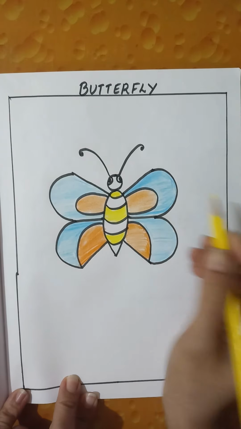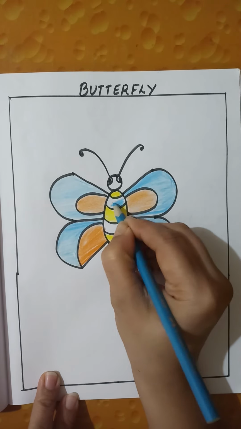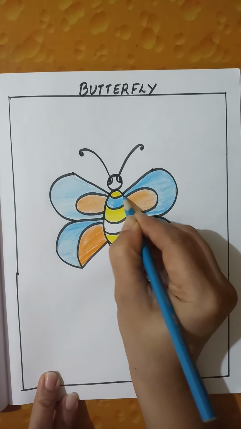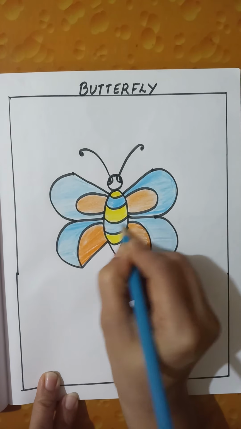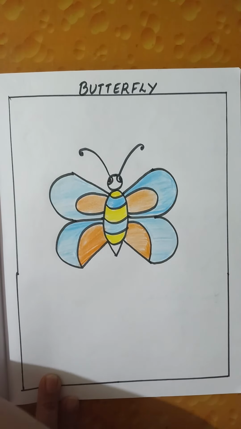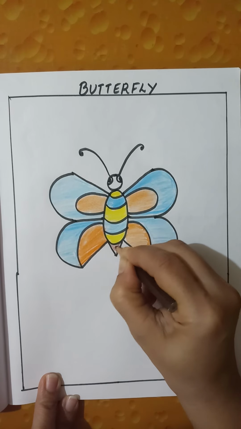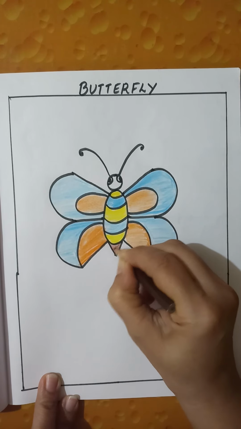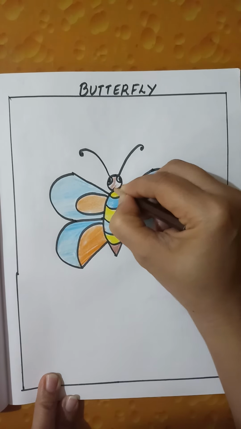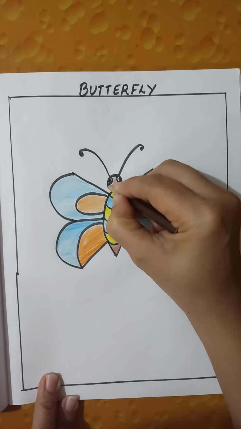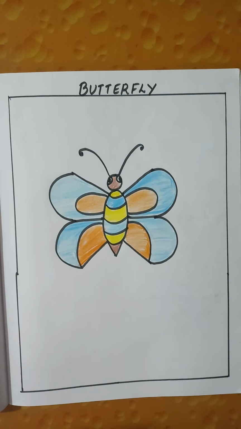So now the yellow color looks pretty, no? Then do another color, blue color you can give for this. Okay, so this looks pretty. Now look at this. All right, then here you can give a brown color. I think it's a tail, so you can give brown color here. You can even give whatever color you like. Black also you can give, not a problem. Here also you can give brown color. Okay, face. It's actually facing the front side, so I shouldn't be showing the face. All right, so now this is done.